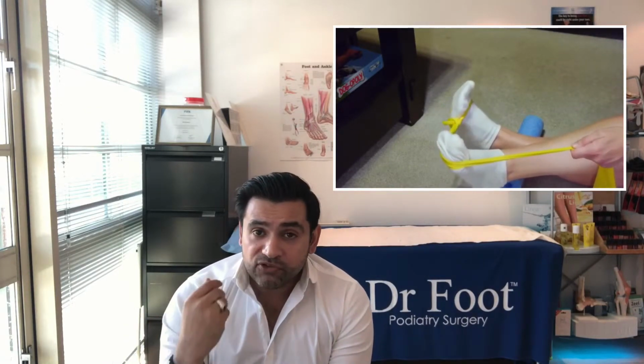You can add extra resistance to this, so you can put the band around a table leg, and then you can add that extra resistance to do your plantar flexion and dorsiflexion, moving downwards and upwards. Once you've got quite comfortable at doing that, then we may look at doing some lunges with a weight. You can do it off a step, or you can do it on a flat. I'll also put up a video to that.